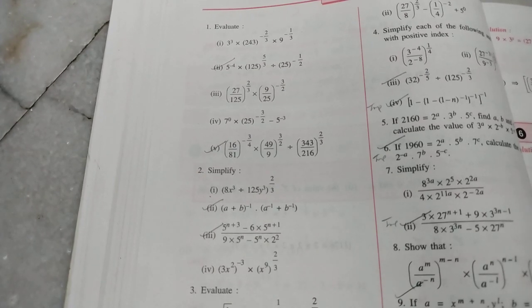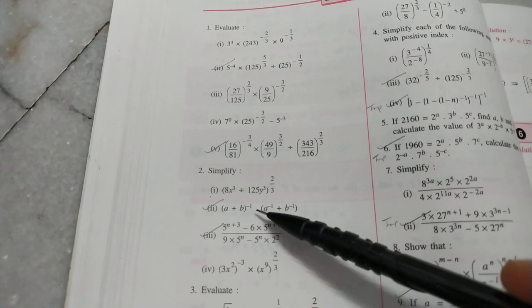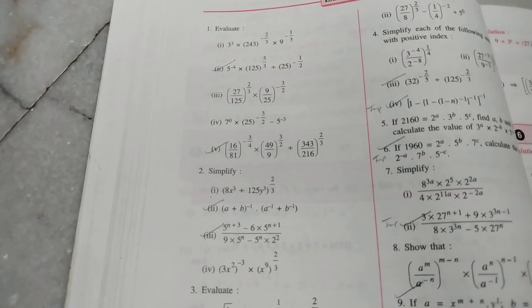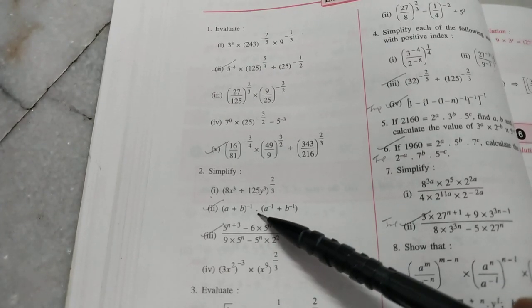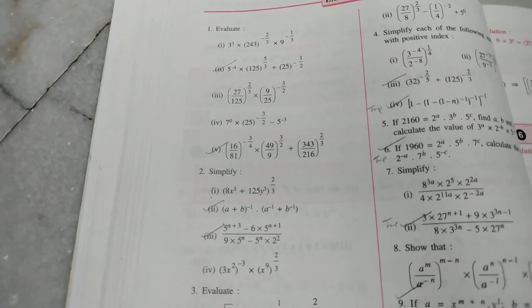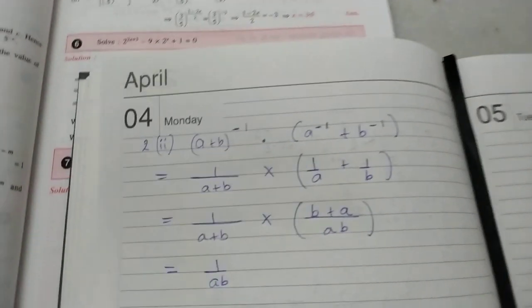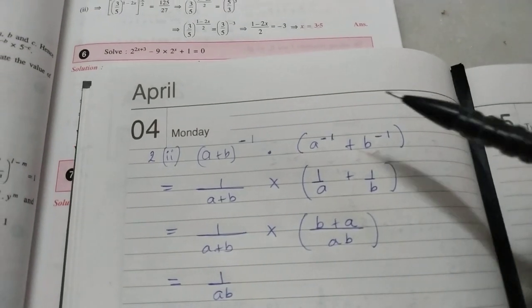2.2 is simplify. So we have this expression. This dot means multiplication. In chemistry it means a chemical bond, a weak one. Well, no matter how complicated a sum looks in indices, you just have to follow the laws and you will get the answer. So just follow the basics.